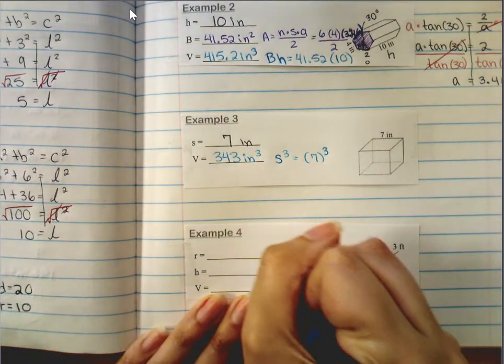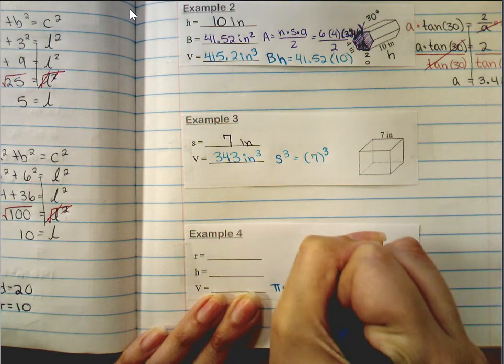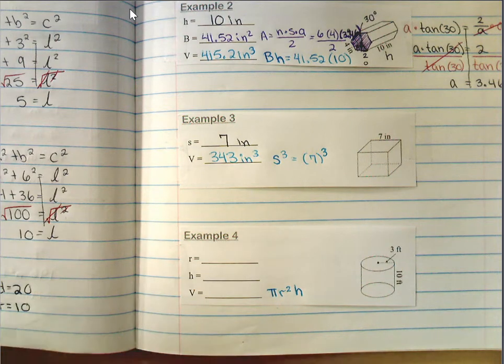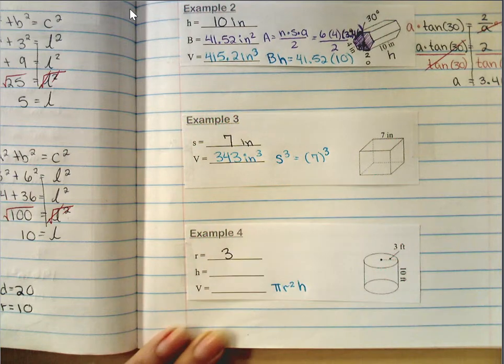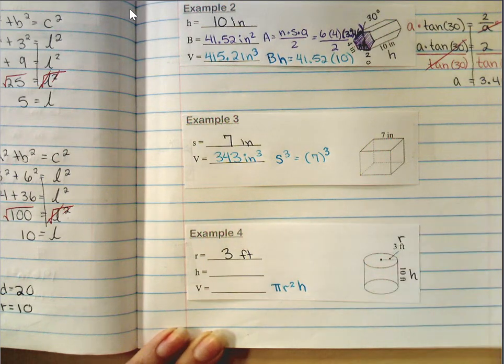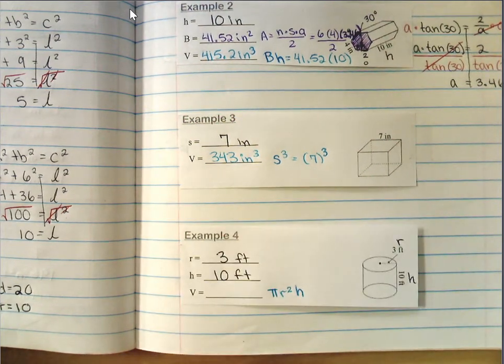The formula for volume is pi r squared times the height. I need the radius of my circle, which is 3, and then I need the height of my cylinder, which is 10, and all I have to do now is plug it into my formula.